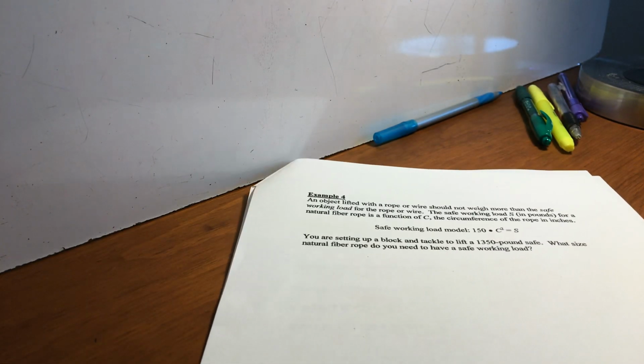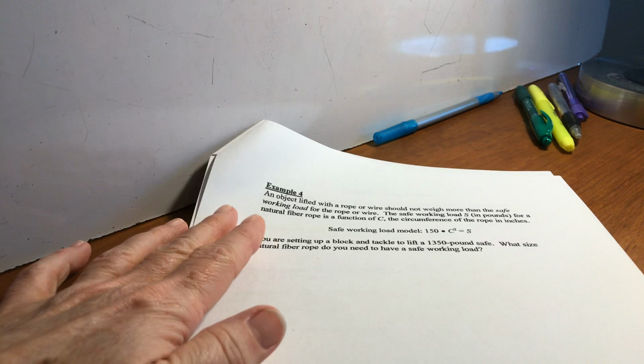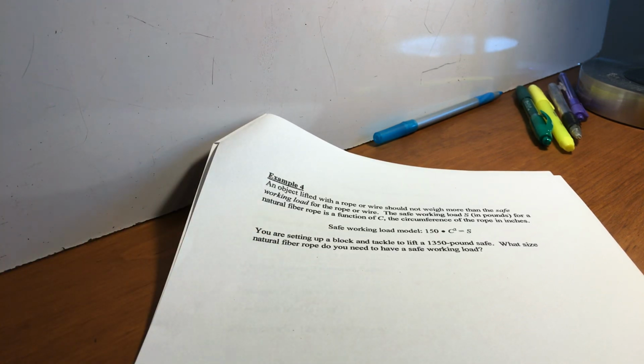All right, example 4. We have a little formula that's not too bad. An object lifted with a rope or wire should not weigh more than the safe working load for the rope or the wire. You've probably done this before, if you put something too heavy on a piece of string, the string would snap because the object's too heavy. Same for any rope, or if you've seen any of the big river boats that dock down at Riverside, and you've seen how wide, or I guess the circumference, of the rope to tie those boats up. It's pretty big because those boats weigh a lot.